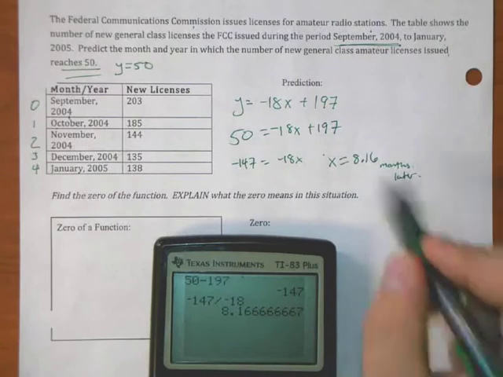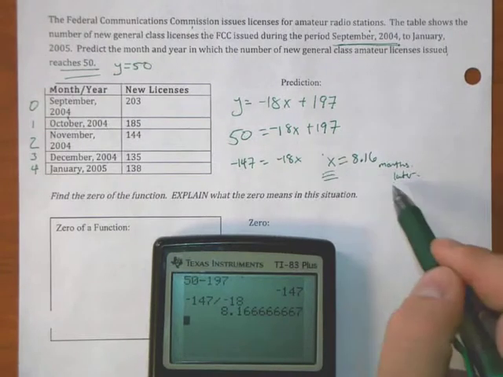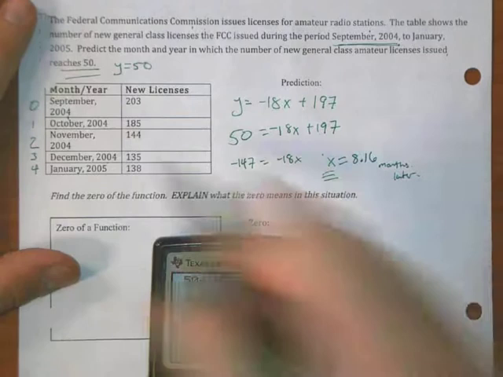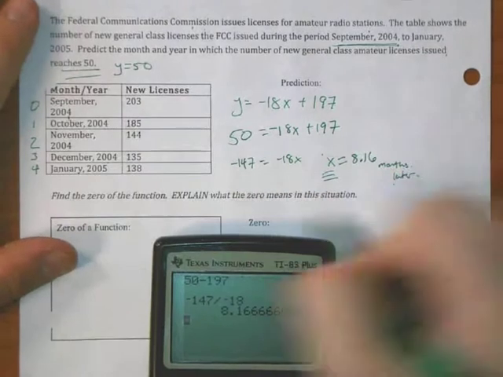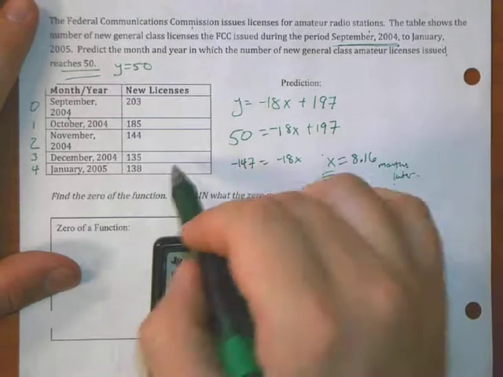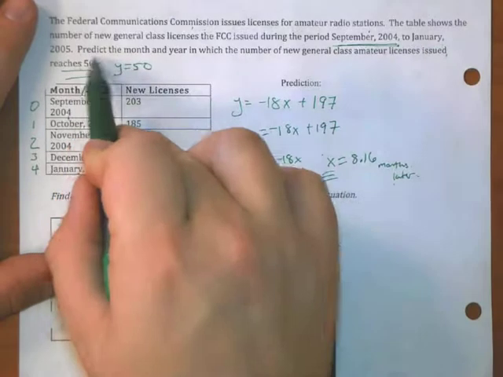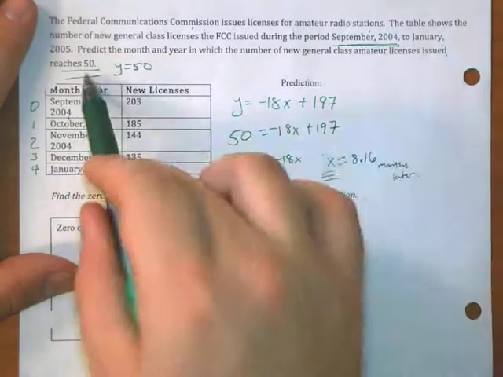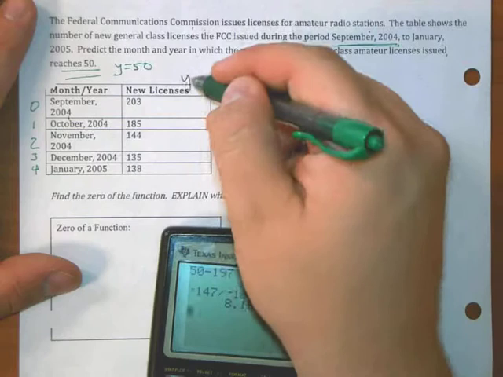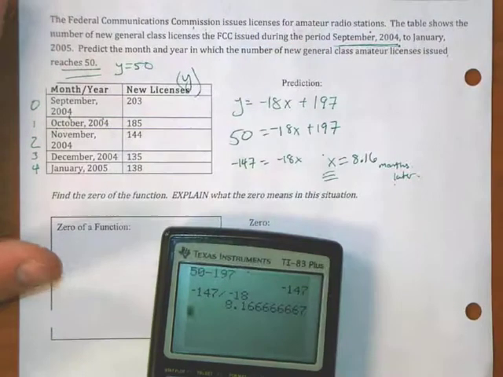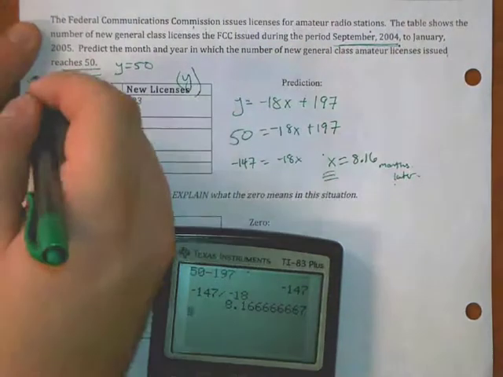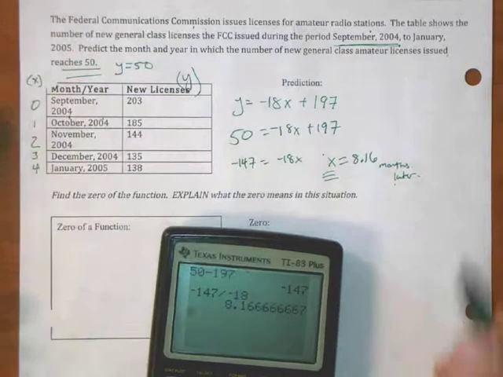Wait, you have to solve for x now? We just did, yes. We did not do that before, because before I told you something with x and I asked you to guess a y. In this question, it says predict when the licenses reach 50, or when y is 50. So when does y hit 50? Well, we got to find the x then.